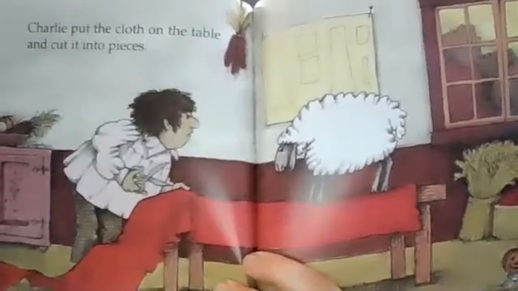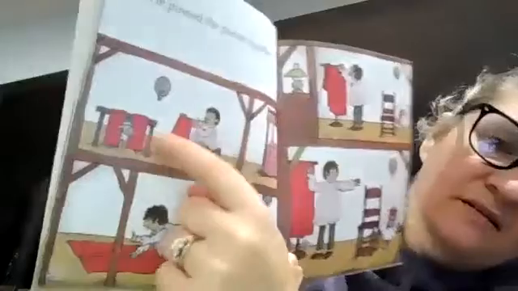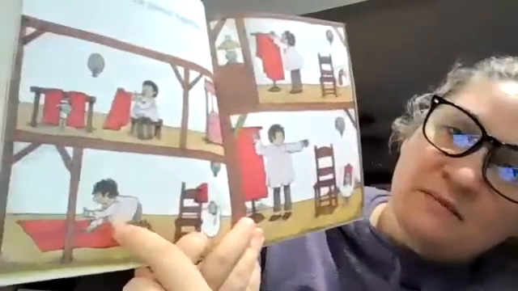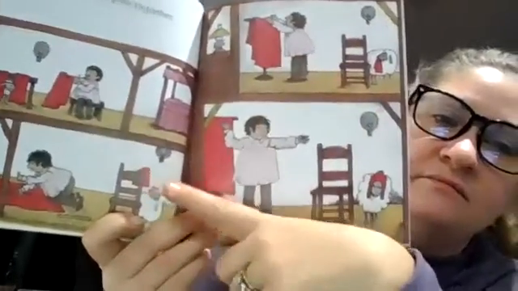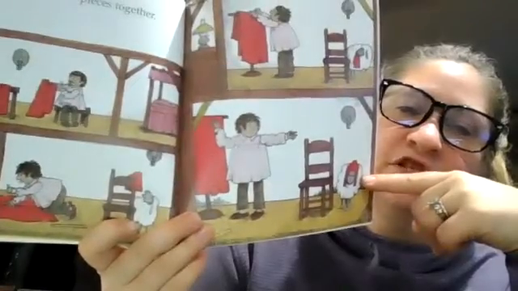Charlie put the cloth on the table and cut it into pieces. He pinned the pieces together. There's all his steps, right? Pinning them on the ground, putting all the pieces together that he would need. Silly little sheep. And sewed them up.